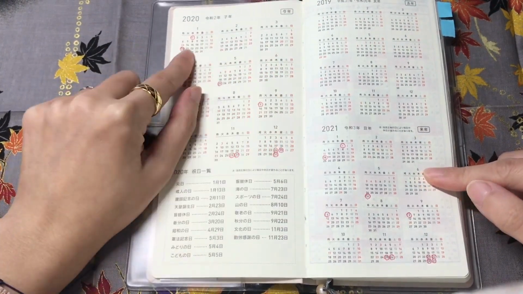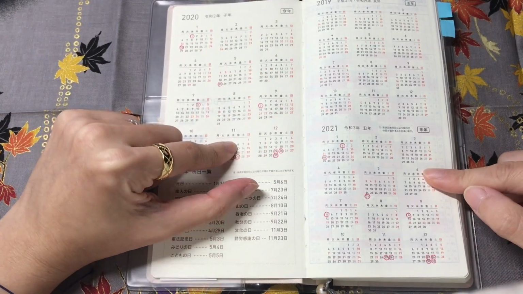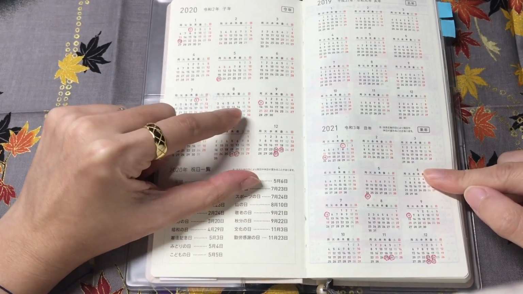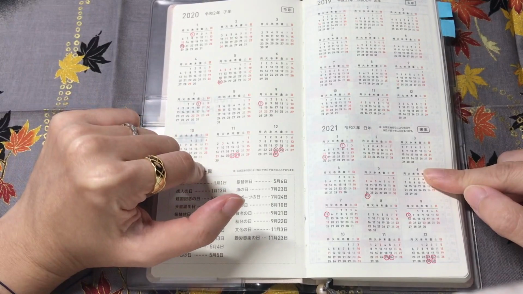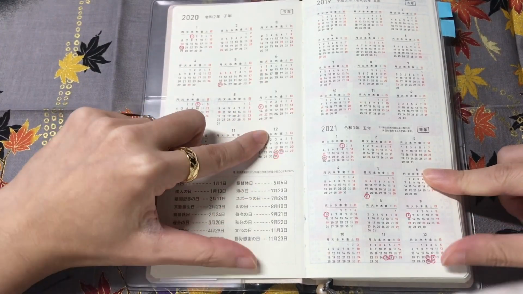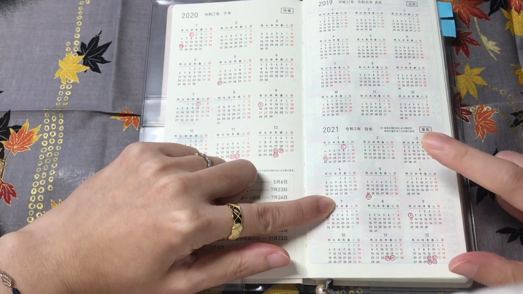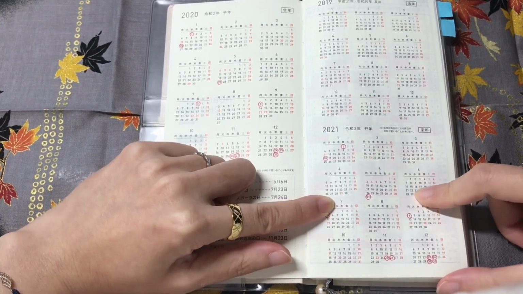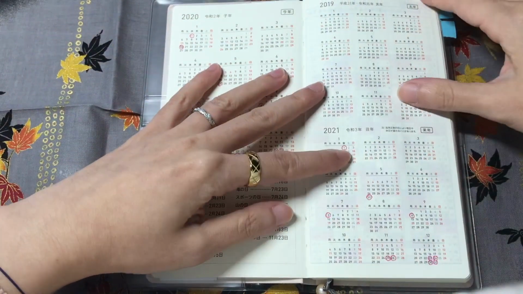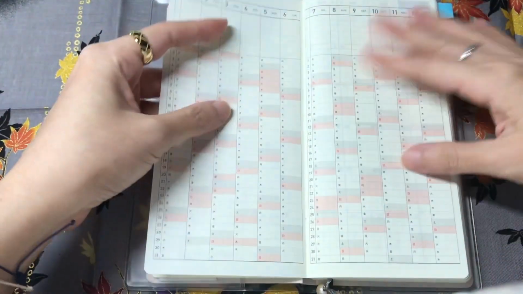I usually use this page only for labeling the holidays that I get from the year, and maybe the holidays that I have for next year, and that's it. I didn't do much on this page.